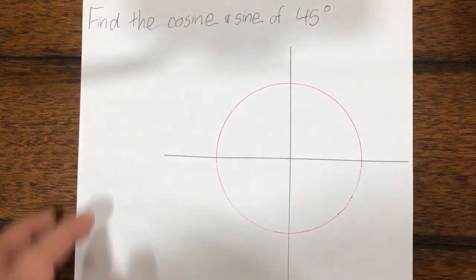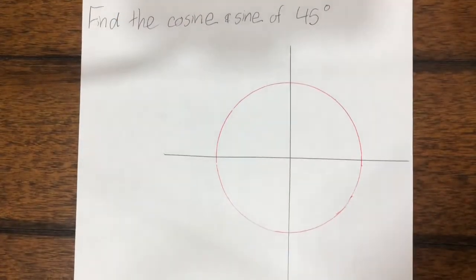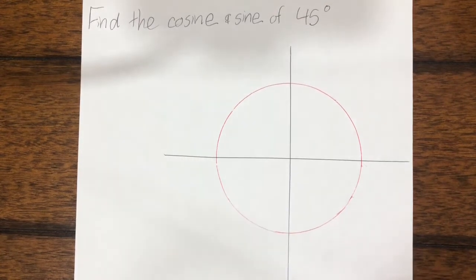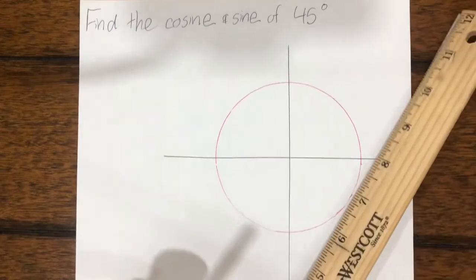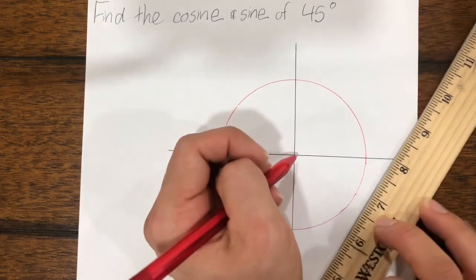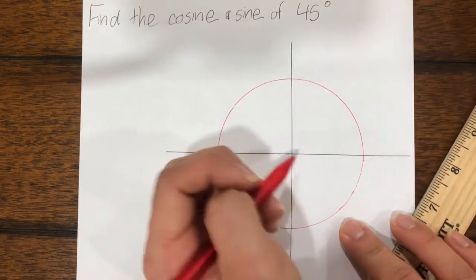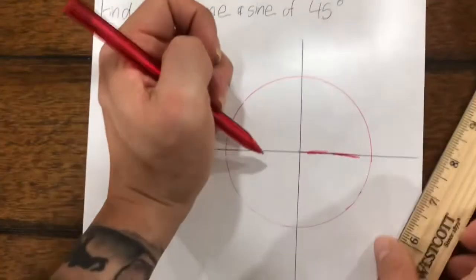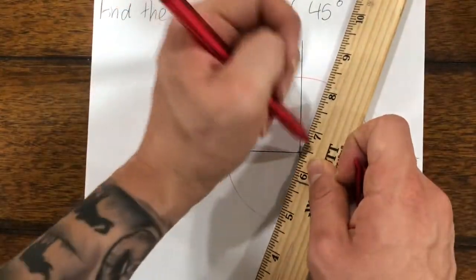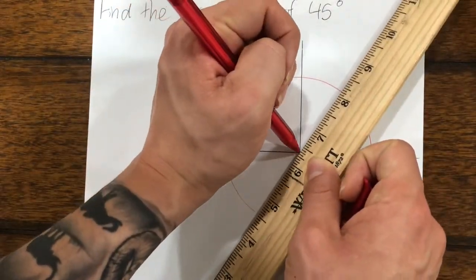We're going to use another special right triangle, which is a 45, 45, 90 degree. So I need to figure out cosine and sine for a 45-degree angle measurement. So I'm going to go ahead and draw my angle with the initial side and my terminal side, which is kind of like right over here.